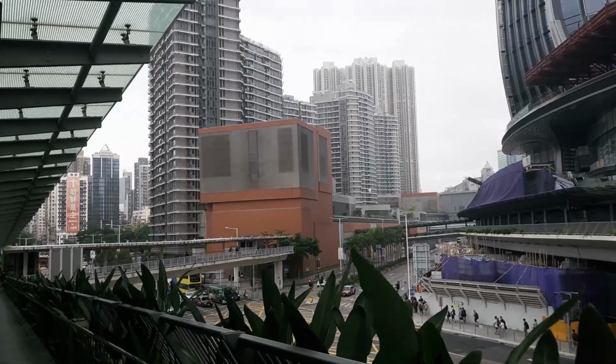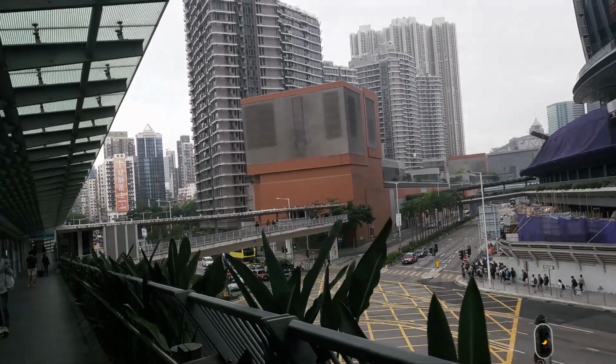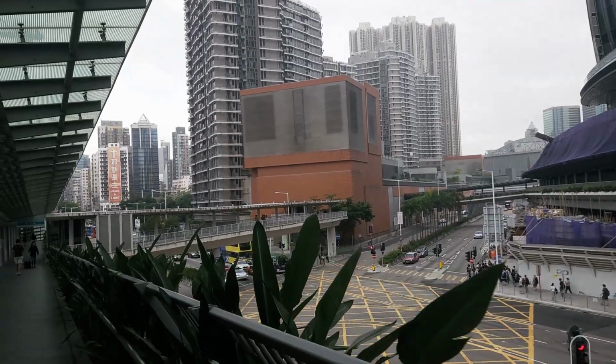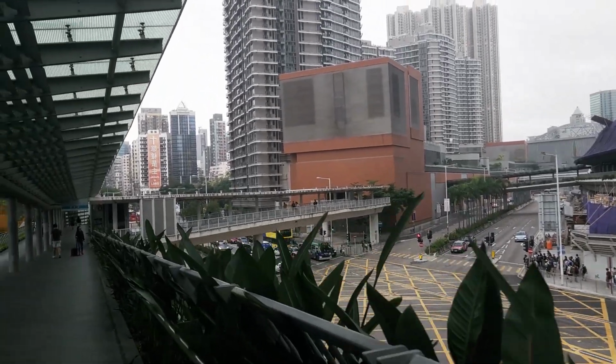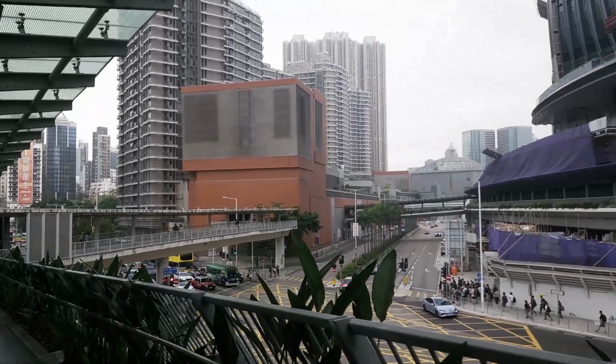On top of the Austin station is the Austin, which is a place for people to live in an estate, and that's it. There isn't much.